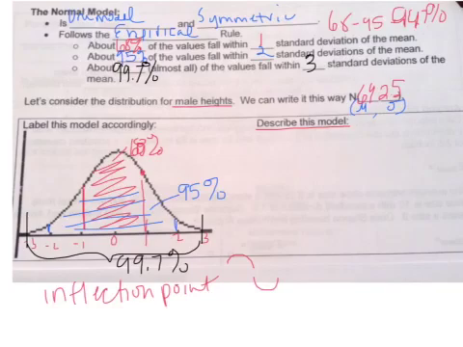Okay, let's go ahead and place our values in there. So if I were to put my values in here, this would be 69, and then I would add 2.5 to get up there. So this is 71.5, and this would be 74, and this would be 76.5. And then going back the other way, I subtract. So it's going to be 66.5, 64, and then 61.5 way down here.